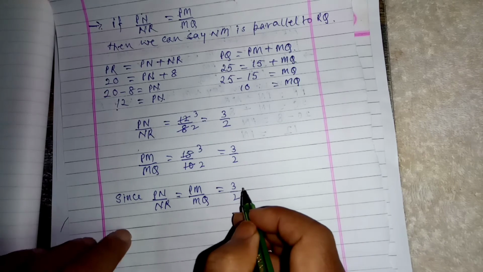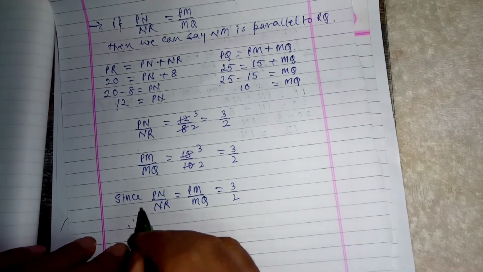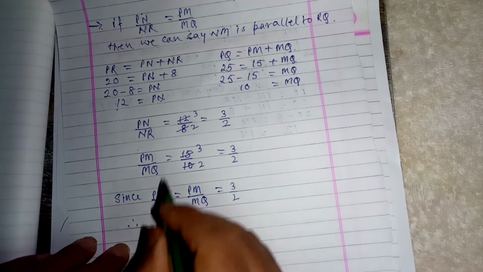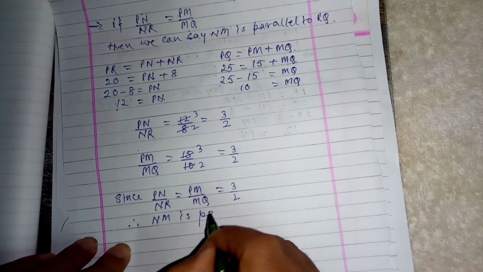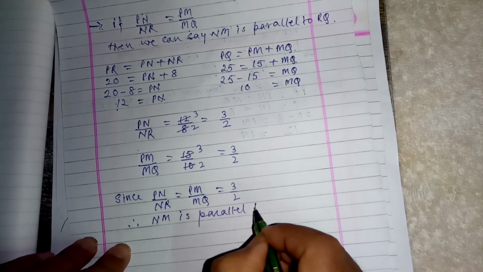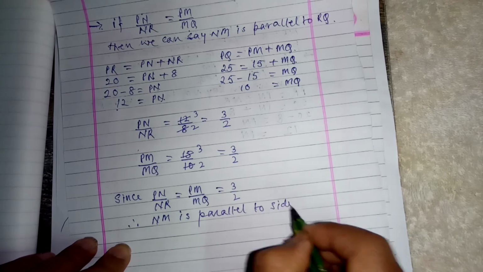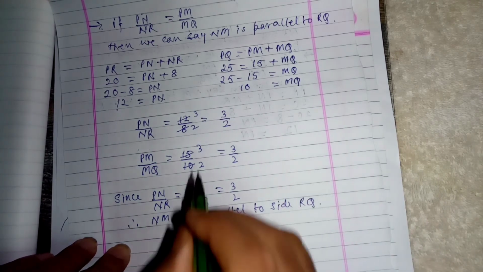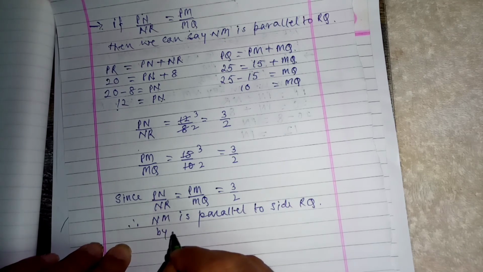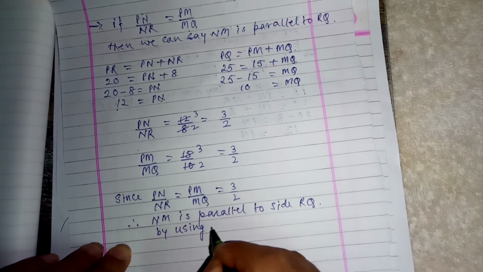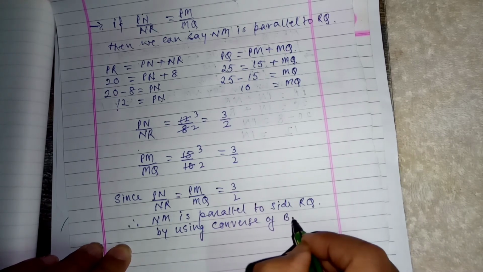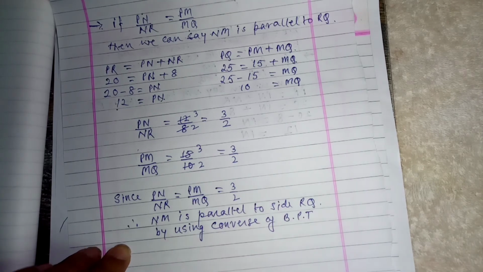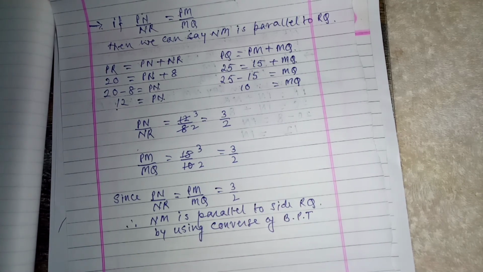since they are in the same proportion, we can say, therefore, that NM is parallel to side RQ, by using the converse of BPT, that is the basic proportionality theorem. So we will see the third question in another video. Okay.